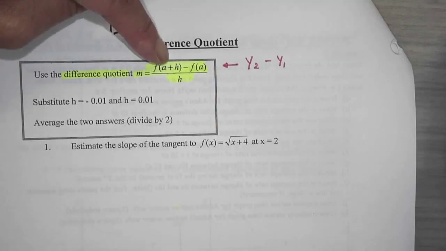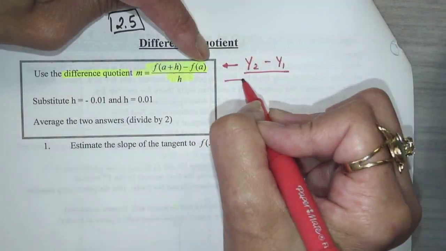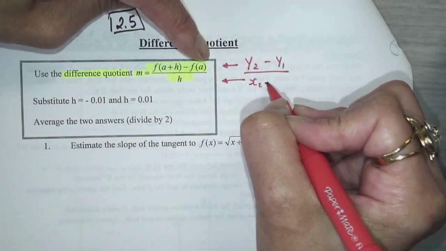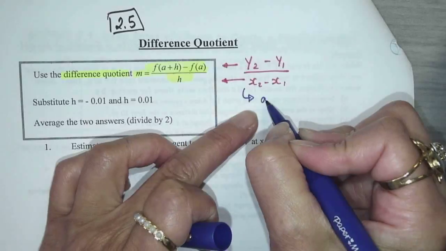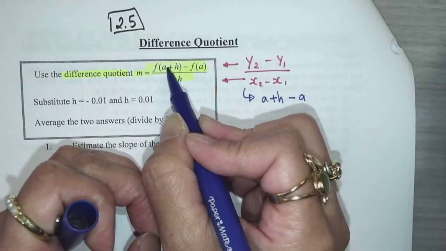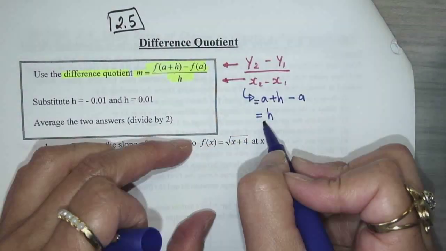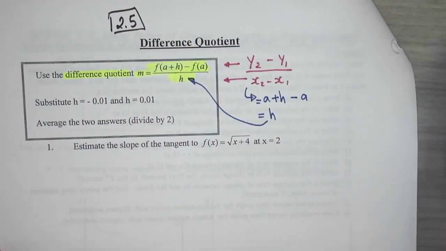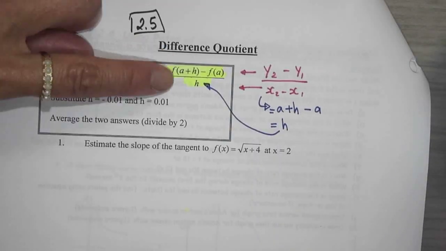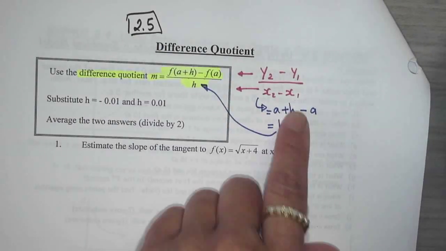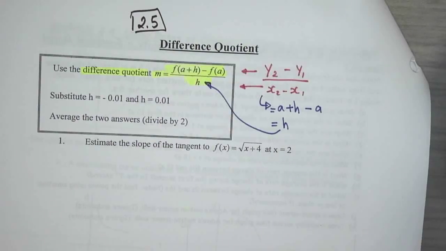Y2 would be like the Q point, at 3.01, and y1 would be P at 3, right? And then on the bottom here, that's x2 minus x1, which I showed on the other page, that is a plus h minus a, the difference between the two x's, which is why it gives me h. So that's why it's just h on the bottom, because they subtracted and just put the difference on the bottom. Does that make sense? So it's still y2 minus y1 over x2 minus x1, but for the x2 minus x1, they subtracted the a plus h and a, like the difference between 3.01 and 3, and they just put the difference on the bottom.